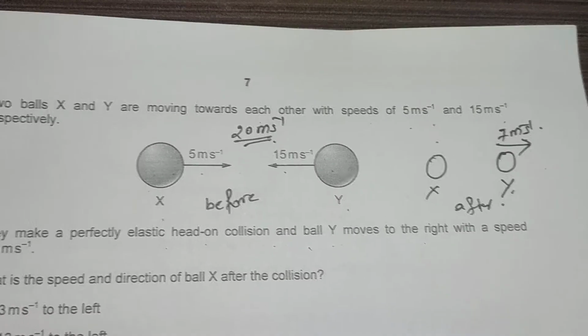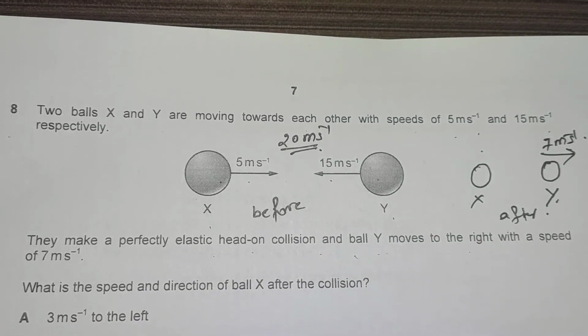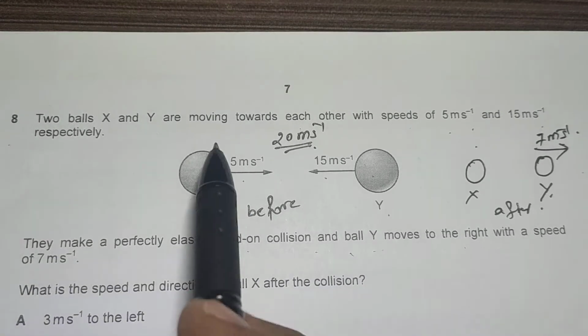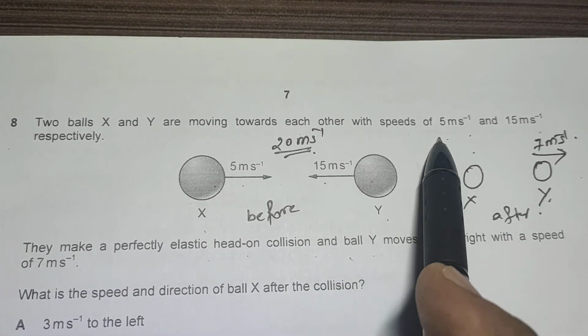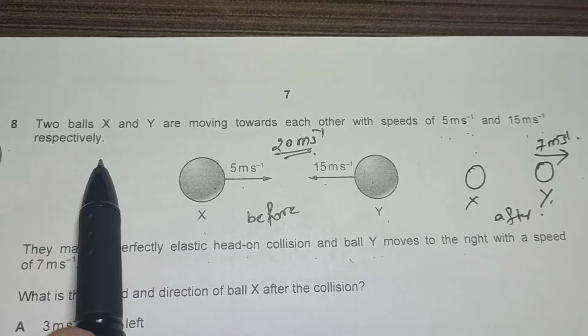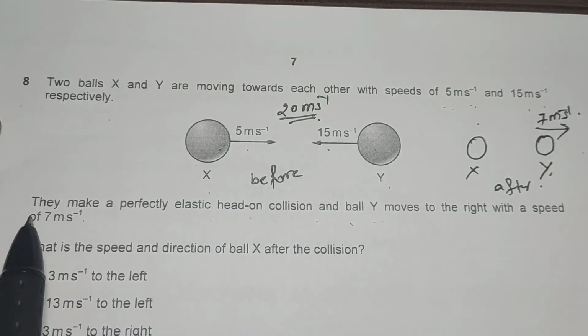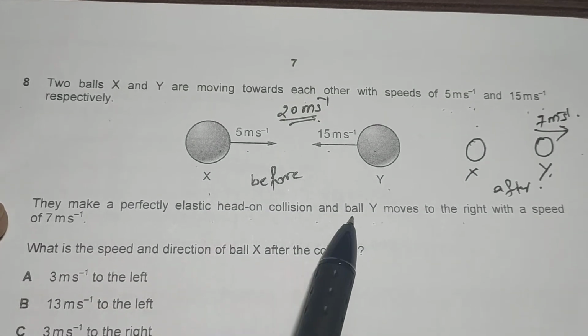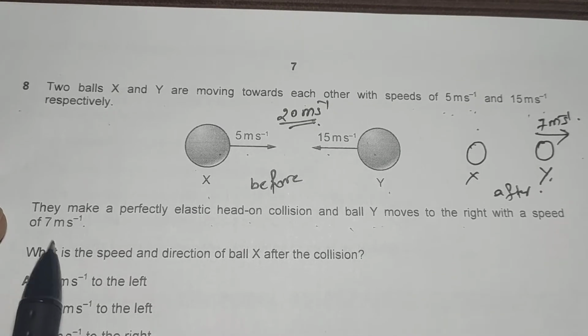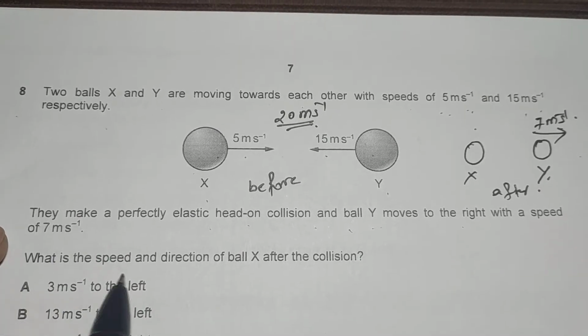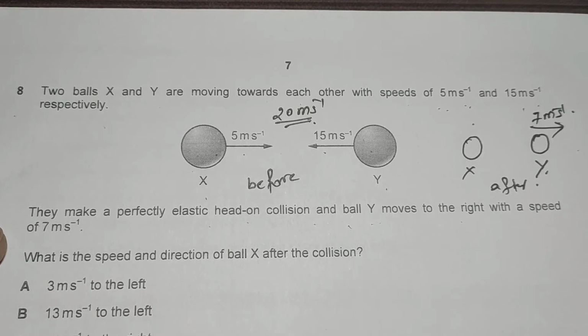So let's see the eighth one. Two balls x and y are moving towards each other with the speeds of 5 meters per second and 15 meters per second respectively. They make a perfectly elastic head-on collision and ball y moves to the right with a speed of 7 meters per second. What is the speed and direction of the ball x after collision?